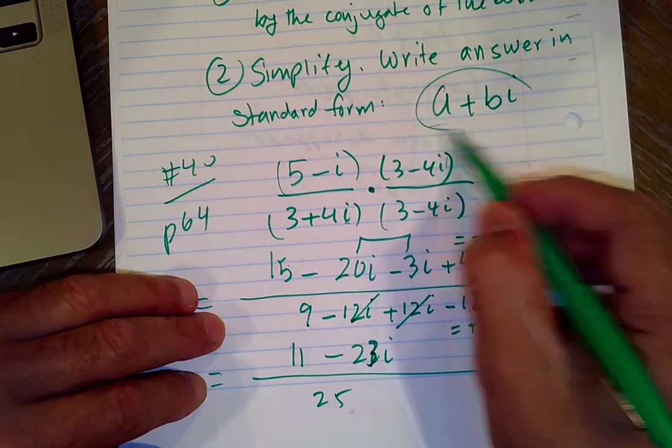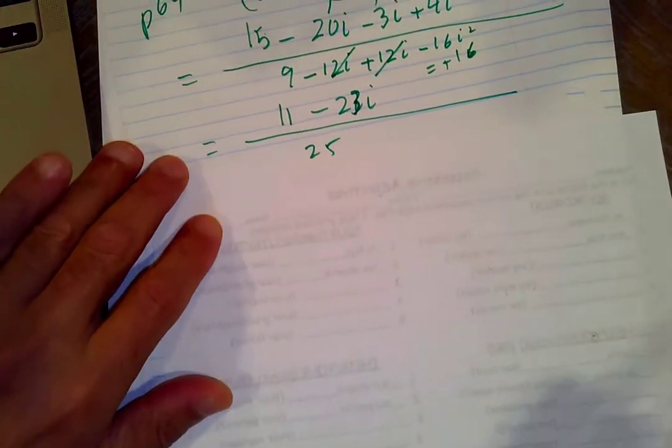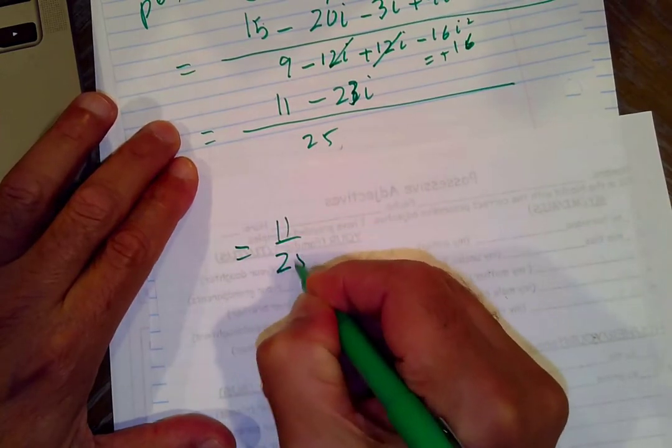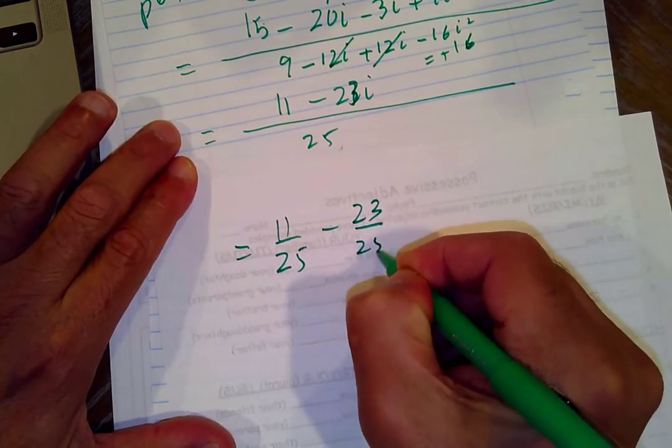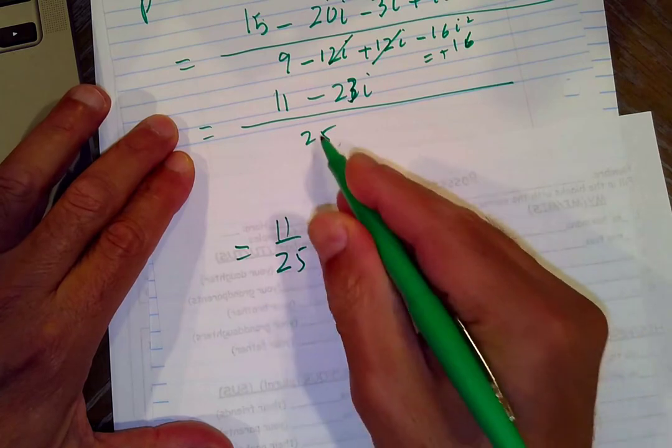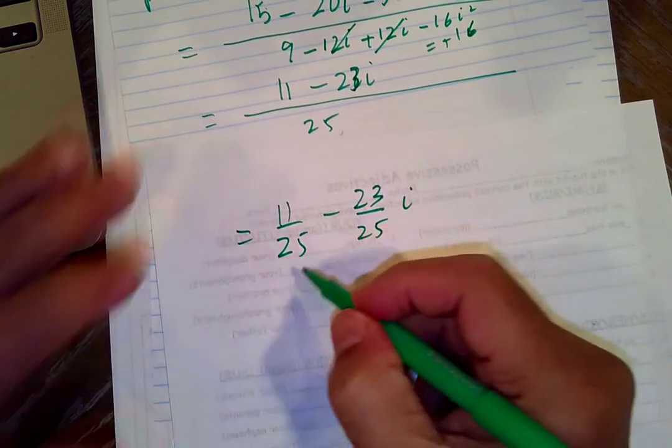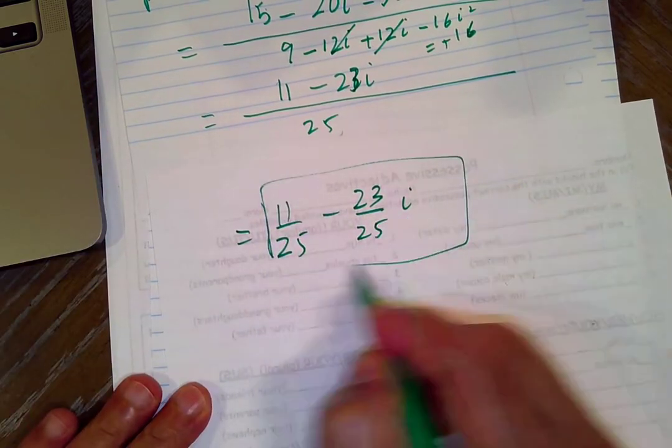To write it in standard form, we have to split it up. So you would have 11 over 25 minus 23 over 25i. So you divide the 25 into each one of these terms. And if it's reducible, you should reduce it, but this one isn't, okay?